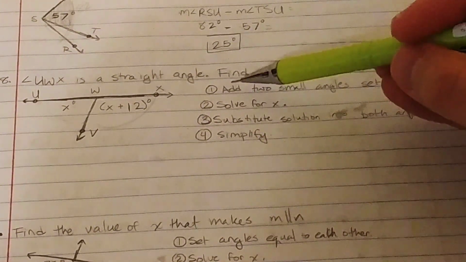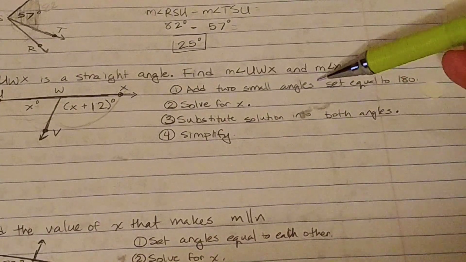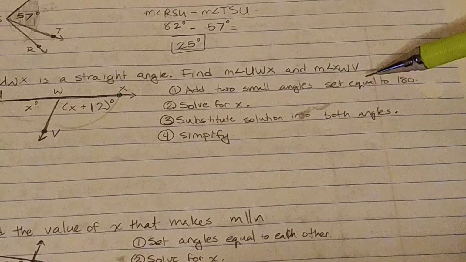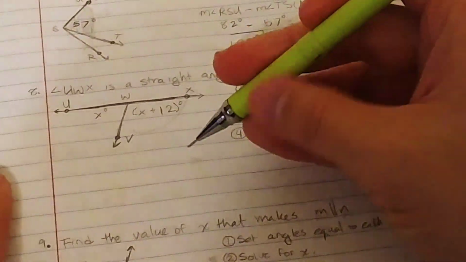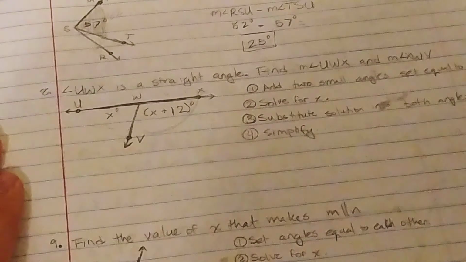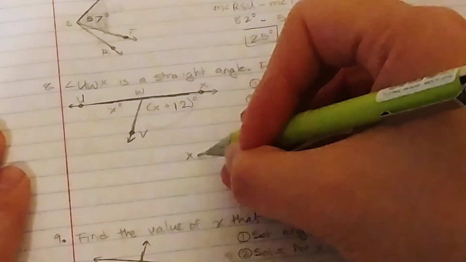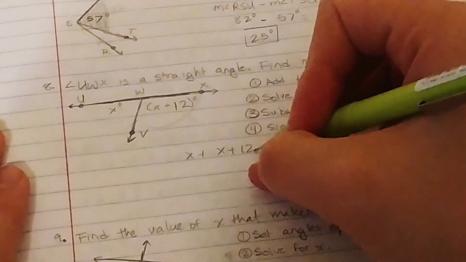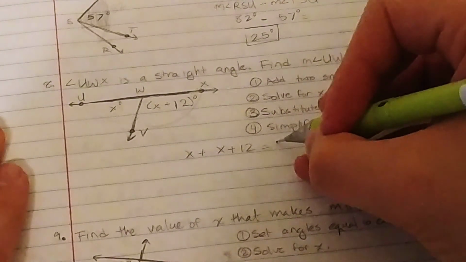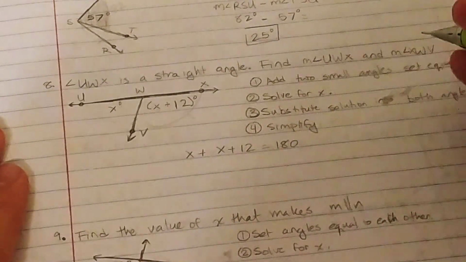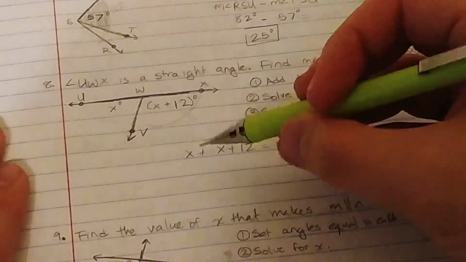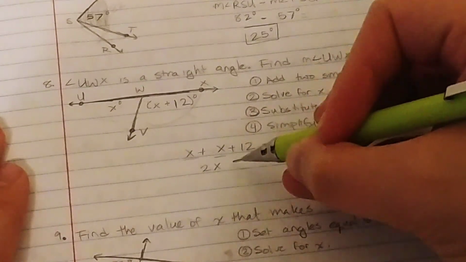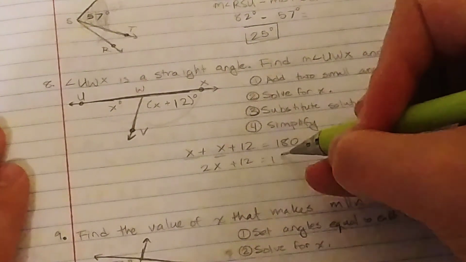So what we do is first add the two small angles, x and x plus 12, and set it equal to 180. So add those two together and set it equal to 180. And then we're going to solve for x. So we're going to combine like terms first. x plus x is 2x plus 12 equals 180.